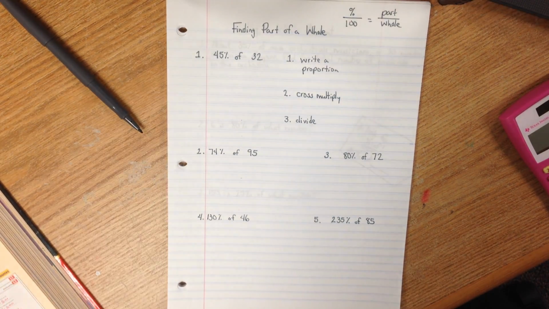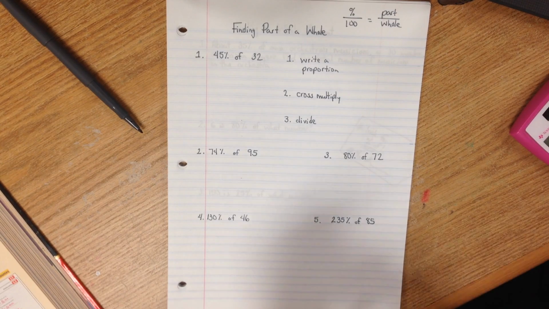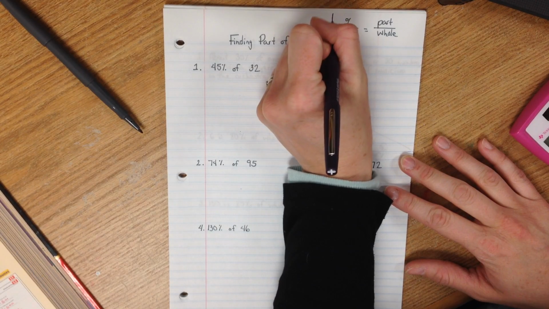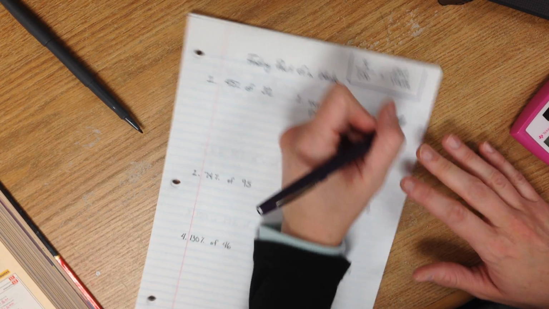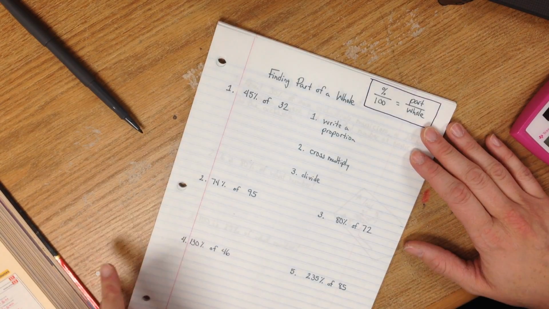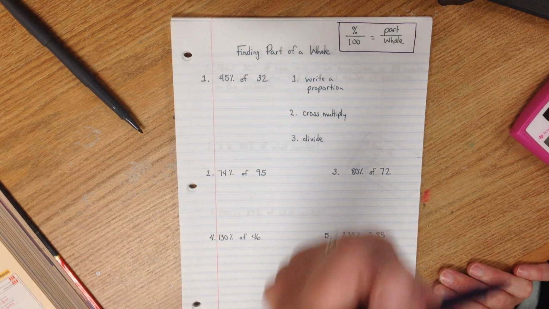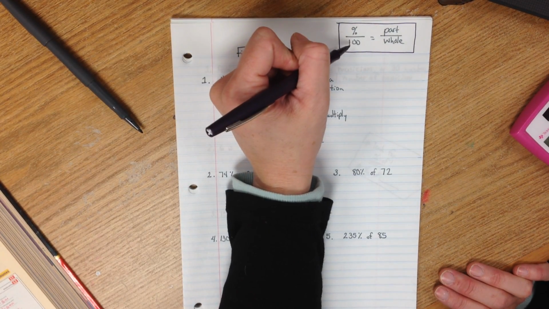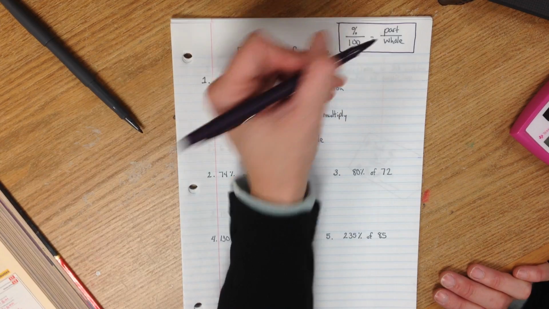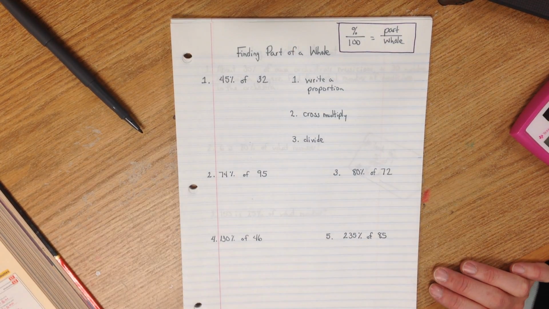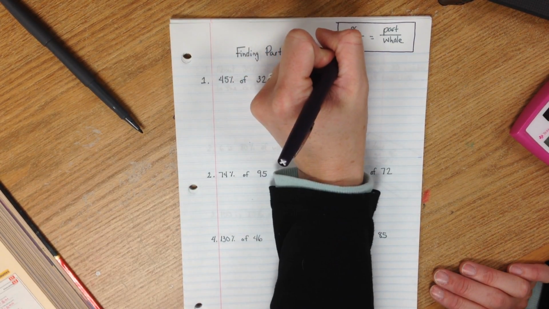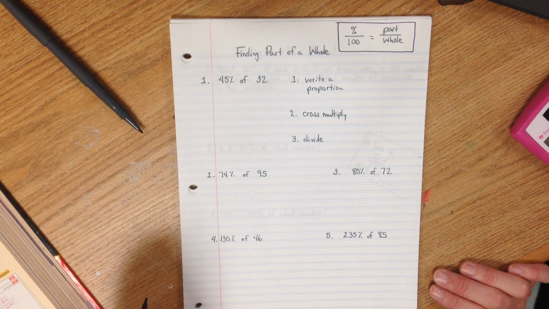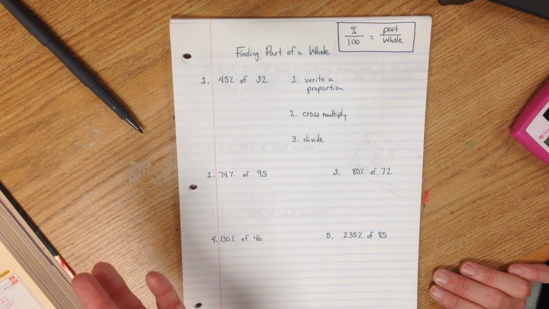Let's talk about finding part of a whole. So for all of today's work, we are going to be using this proportion. This proportion is useful for when we are working with percentages. We are always going to set our proportion up as percent over 100 equals part over whole, okay? So everything we're doing today, we're either trying to find the percent, the part, or the whole. So one of these is going to be our variable, and the other two we'll know, all right?